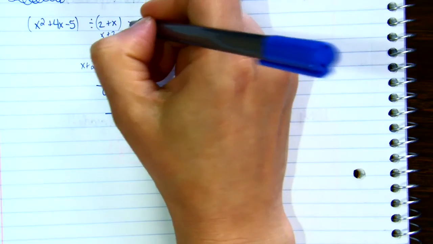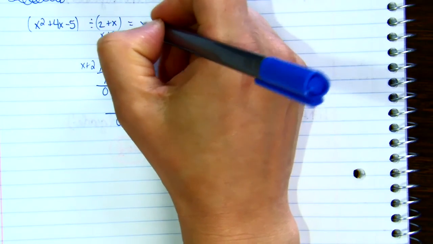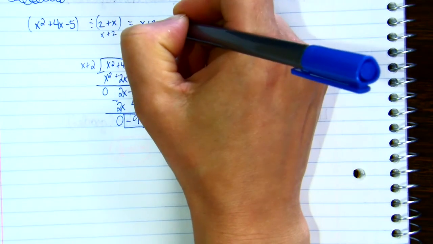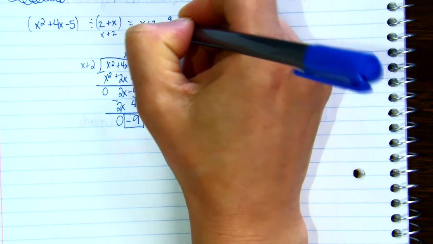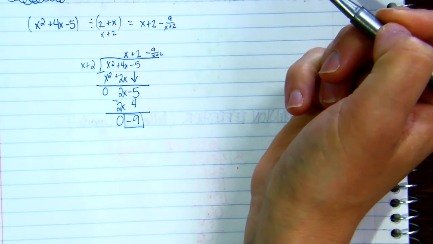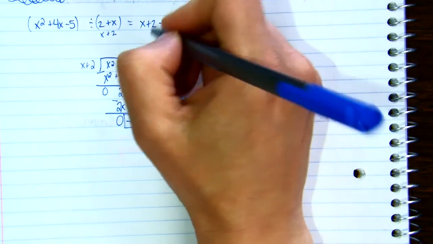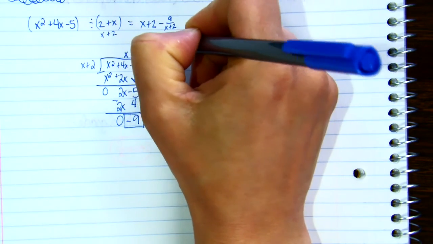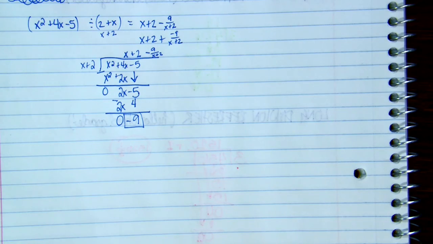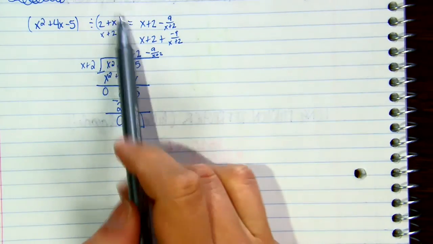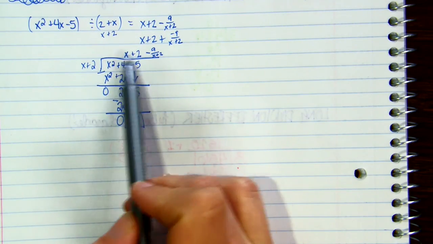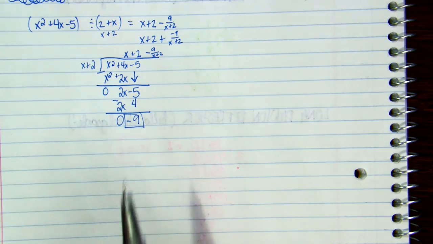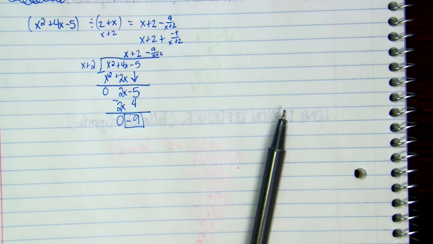So my answer, or my solution, is x plus 2 minus 9 over x plus 2. Or I could also write it as x plus 2 plus negative 9 over x plus 2. It just depends on what you like. So this just happened to be a coincidence that these are both x plus 2. But that was just one more example of how to use long division.